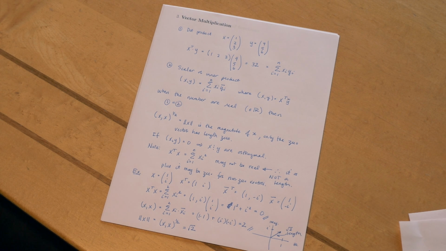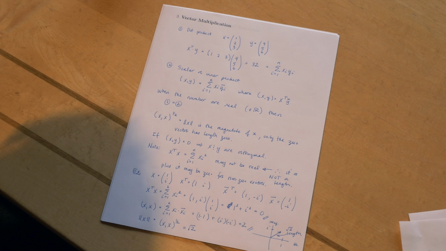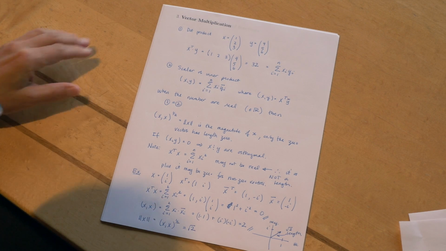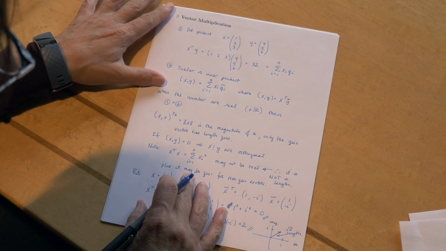So that is our various flavors of vector multiplication. We have the dot product, and we're careful with it, we've got the scalar or inner product as well. And sometimes they are equal and sometimes they are not.